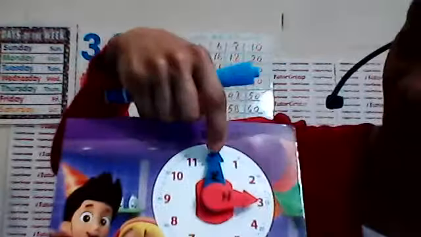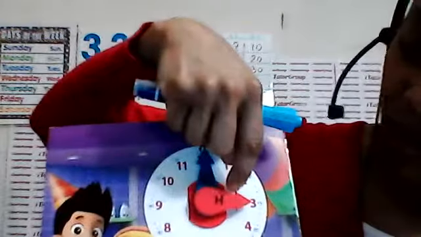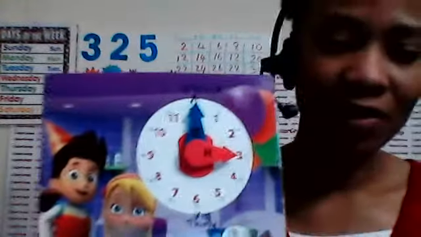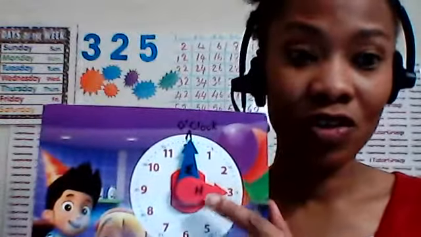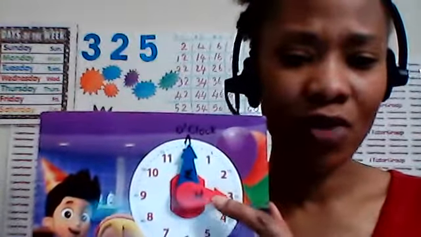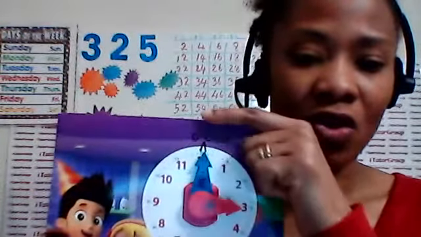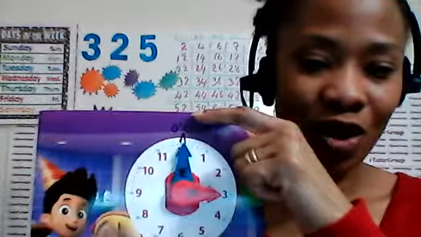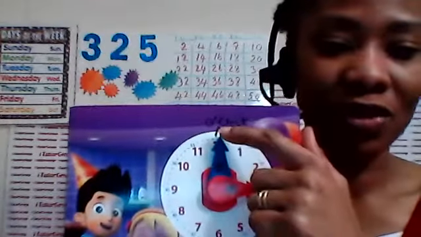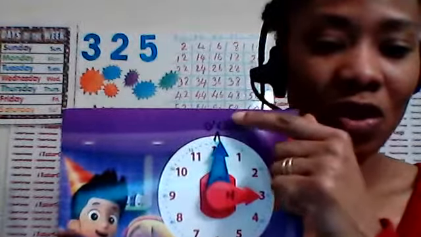So here, when the minute hand is pointing to the 12, we would say o'clock. And here, our hour hand is pointing to the 3. So what do you think it is? So we look at our hour hand first. When we're reading time, we always look at our hour hand first because we need to figure out what hour we're in first. So we're in the third hour of the day. So it is now 3 o'clock. What time is it? 3 o'clock, because that minute hand is pointing to the 12. And whenever it points to 12, it's o'clock.